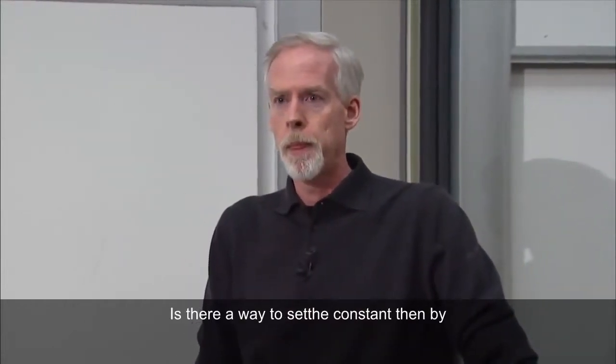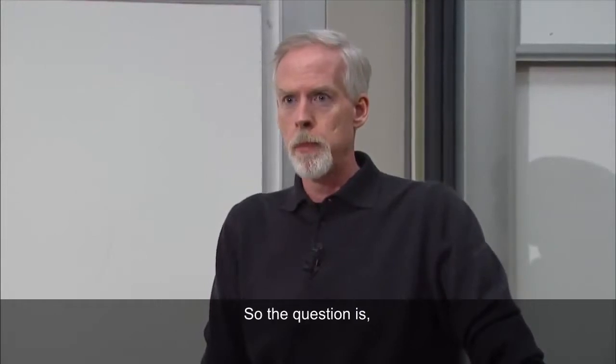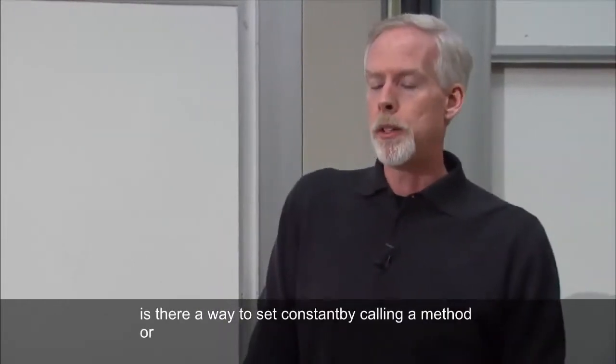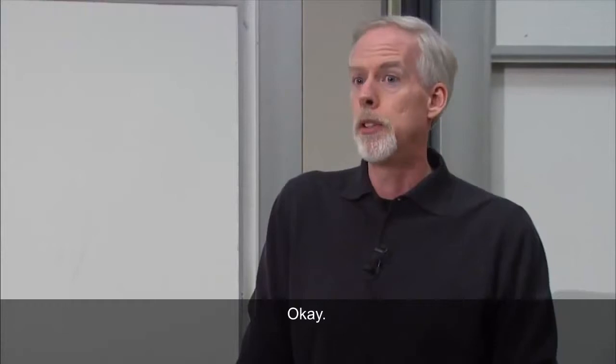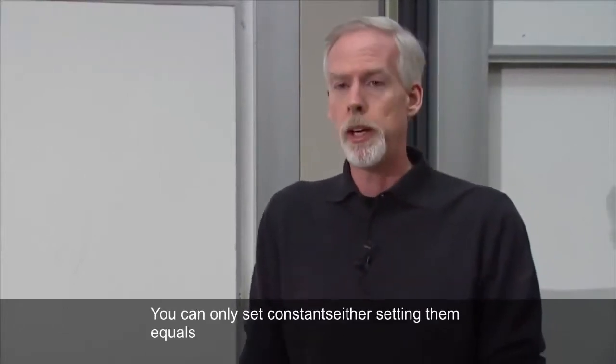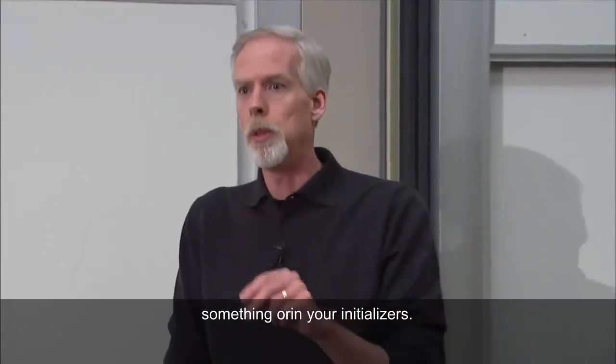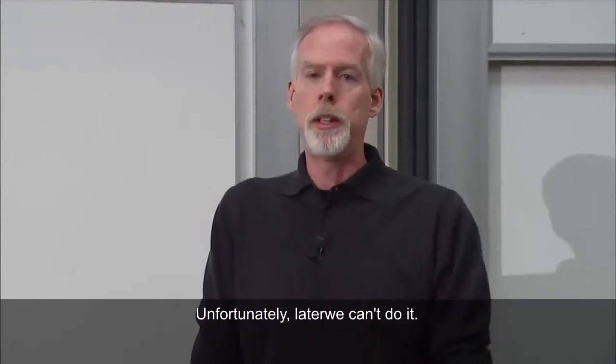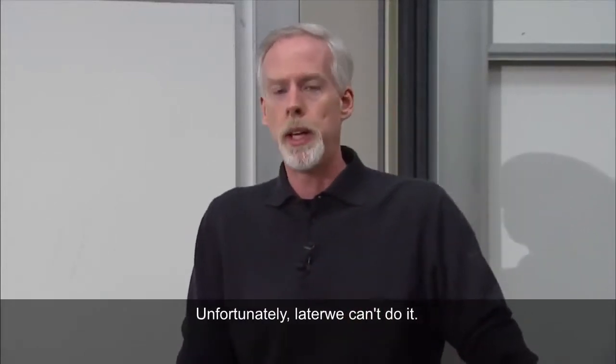Question? Is there a way to set a constant then by like calling a method? So the question is, is there a way to set a constant by calling a method or something like that? And the answer is no. You can only set constants either by setting them equal to something or in your initializers. Unfortunately, later you can't do it.